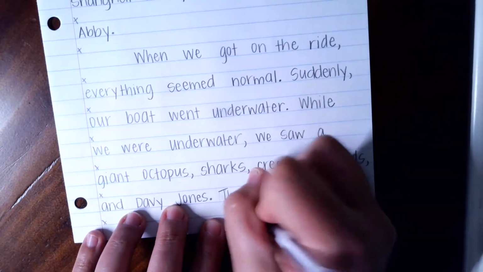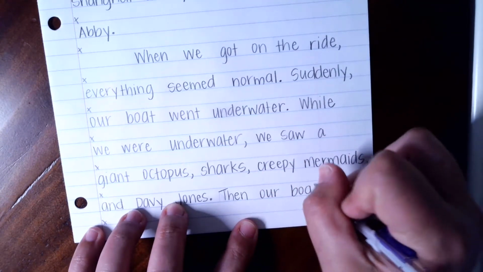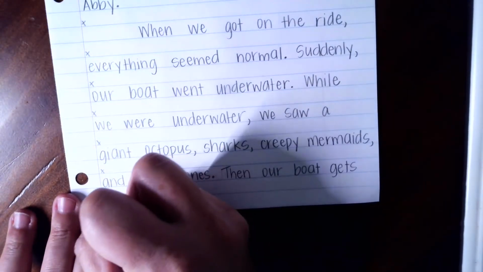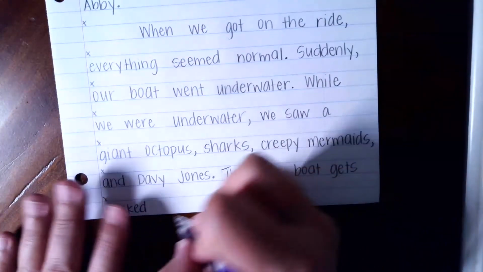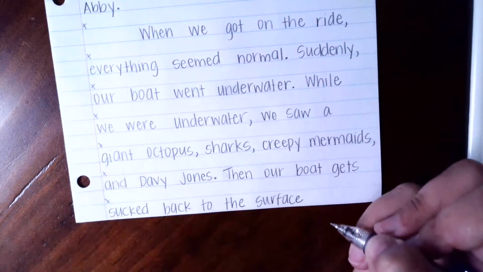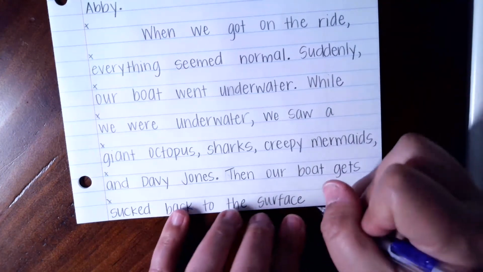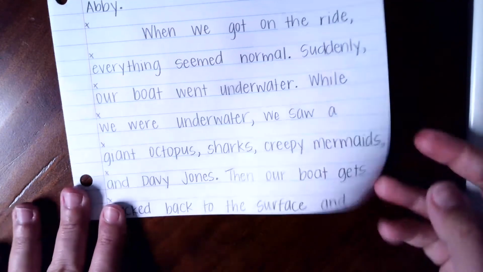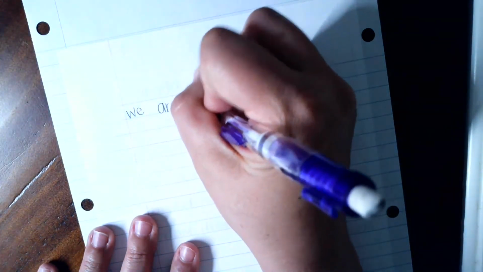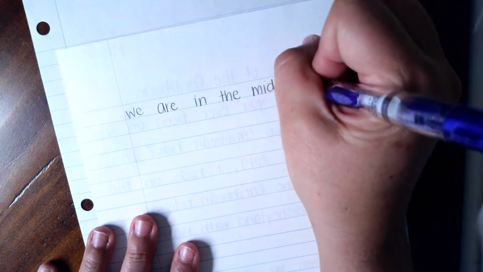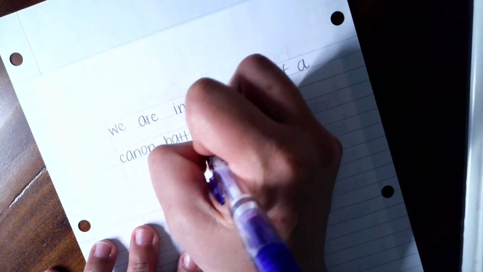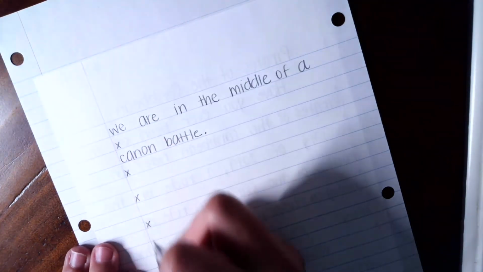So then our boat gets sucked back to the surface, and not only did we get sucked back to the surface, but we end up, and I'm going to turn my paper over, we are in the middle of a cannon battle. I'm going to put my little X's again to skip lines.